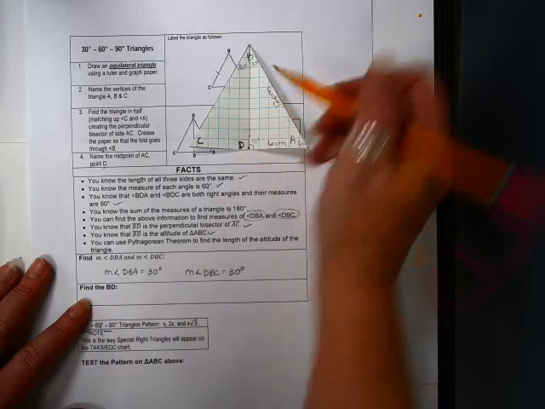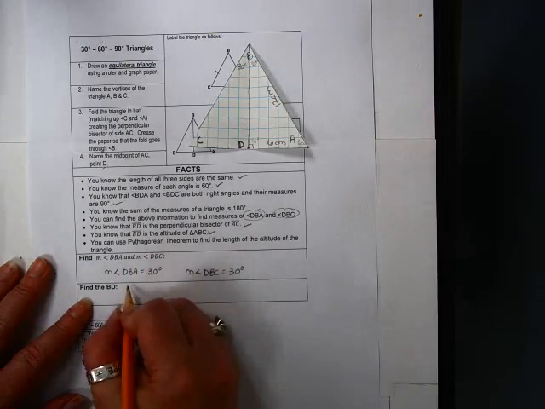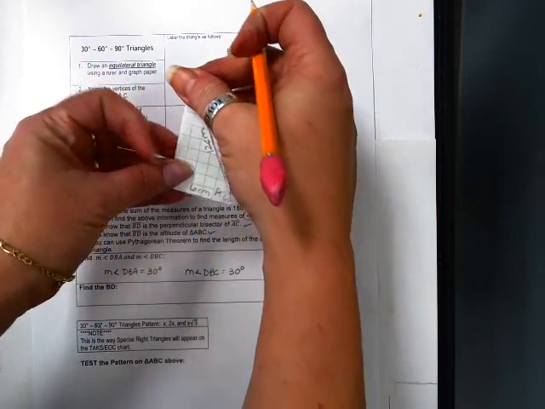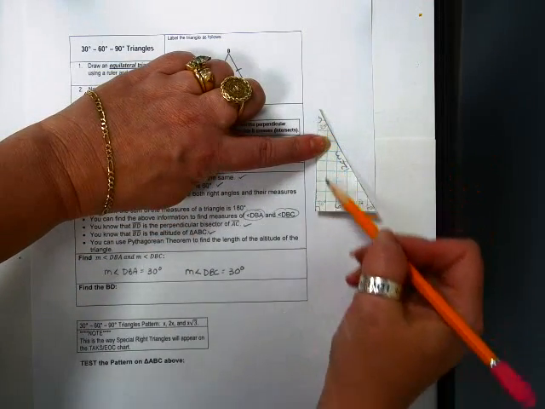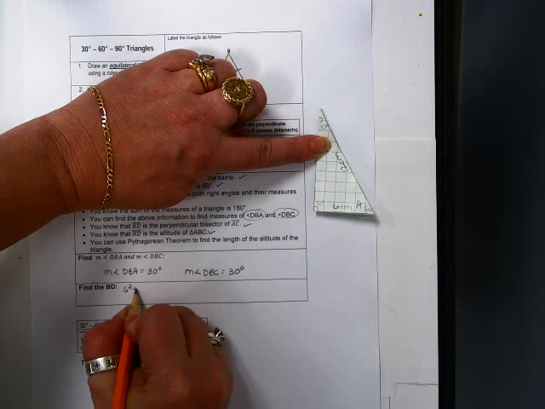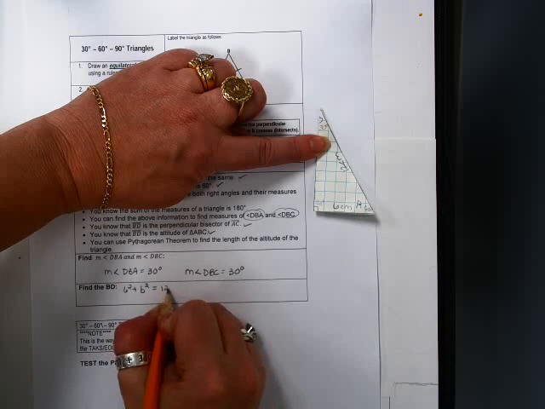Find BD. Okay, we want to use the Pythagorean theorem. So we're going to focus in on this right triangle right here, and we're going to find this side of it right here. So that's going to be 6 squared plus b squared equals 12 squared.